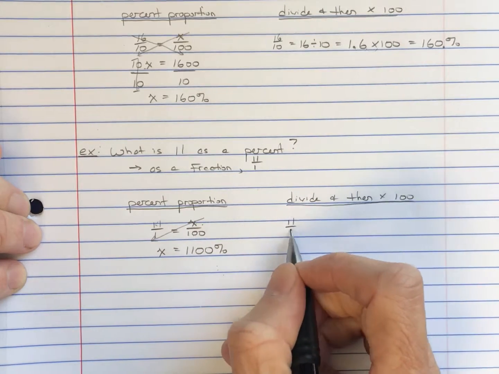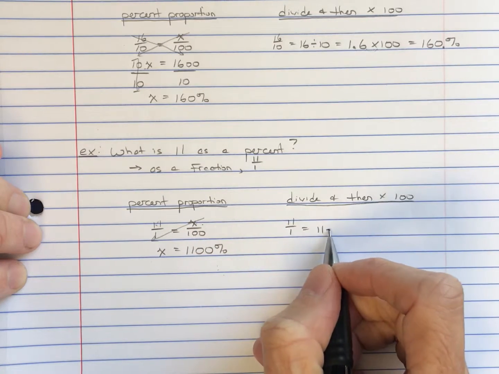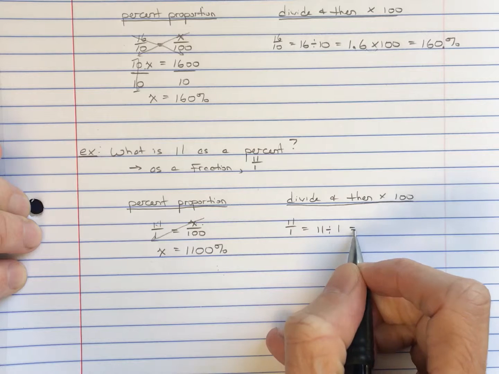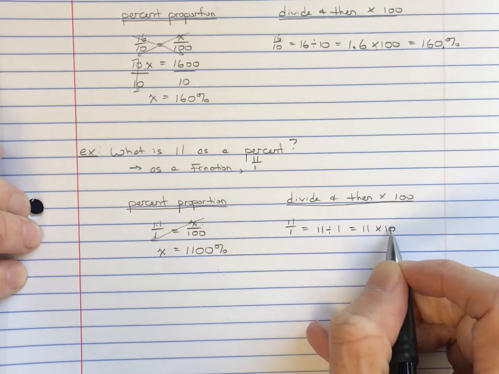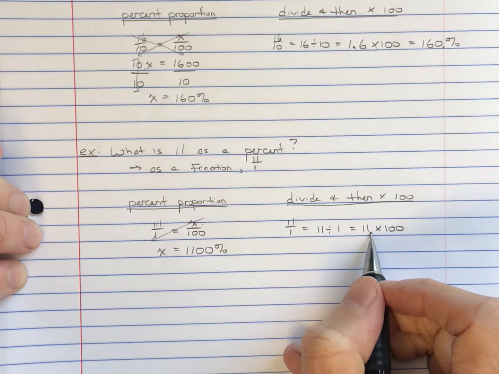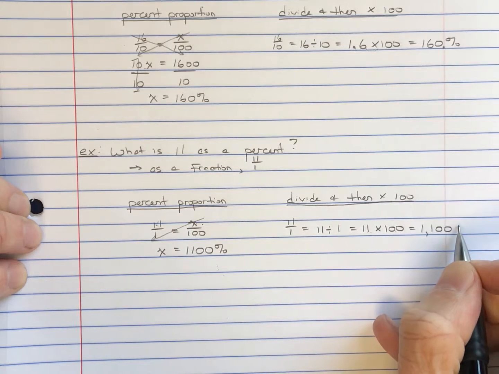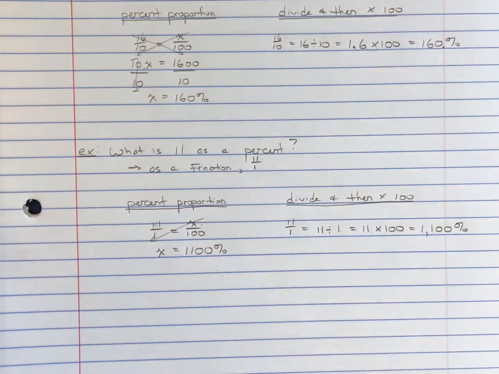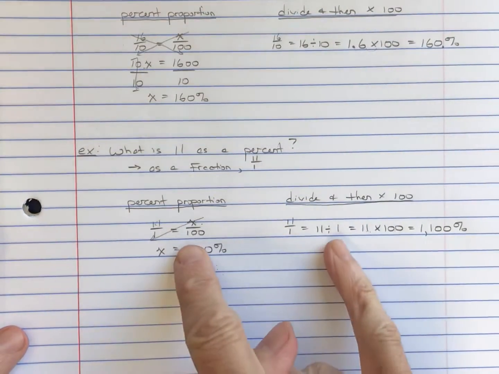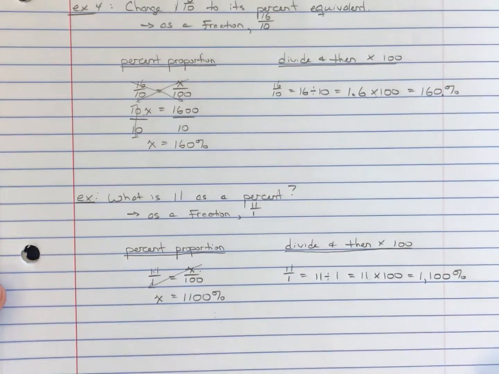Okay, so 11 divided by 1 is 11. And I'll say, well, I'll rewrite this first. 11 divided by 1 is 11, and then times 100. 11 times 100, well, it's 1100. If the decimal's here, move it 2 places. In both cases, you get 1,100%. So you've seen, you know, I really focused on these two methods, but you can see there are also some shortcuts you can take here and there as you begin to get comfortable with what you're doing.